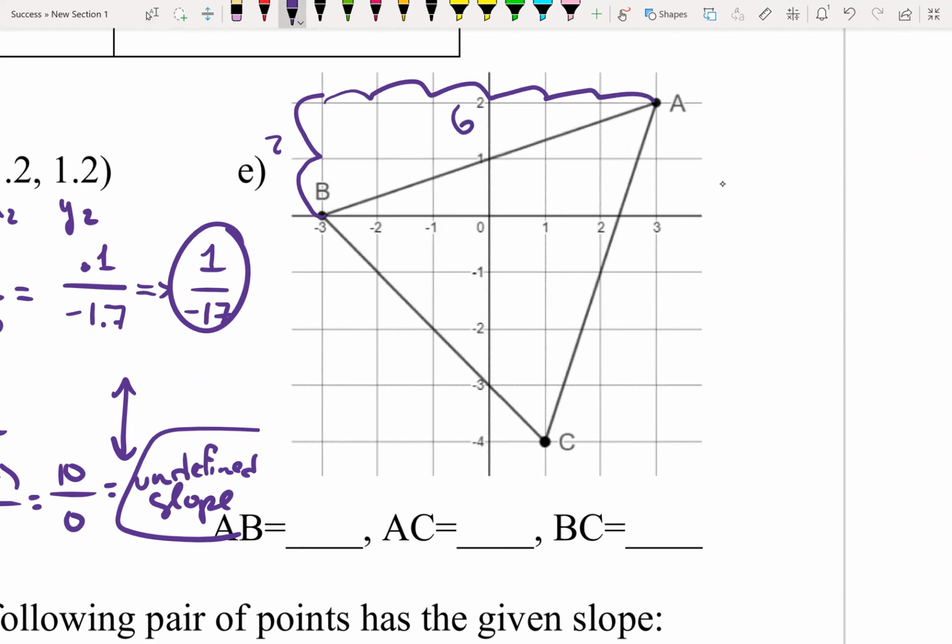I run 6. So when I write my slope, remember it's rise. I said it and then I started writing the wrong one. I rise 2, I run 6, but we want to change that answer to make sure that it is reduced. So we get 1 over 3.